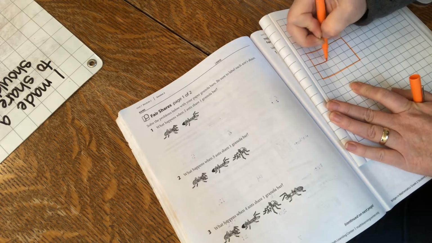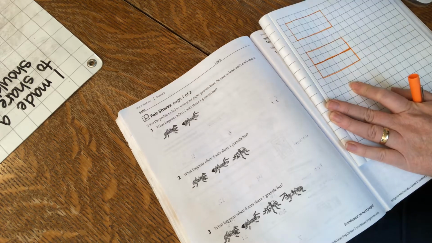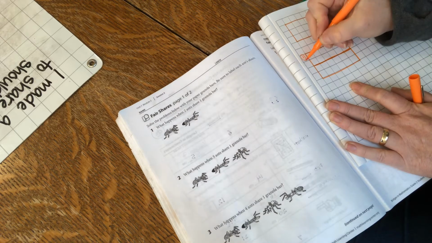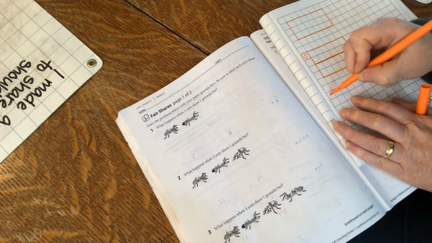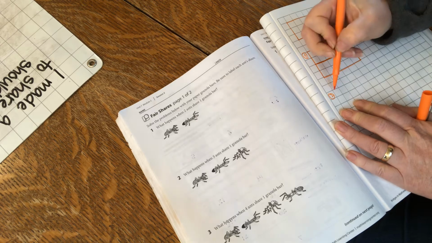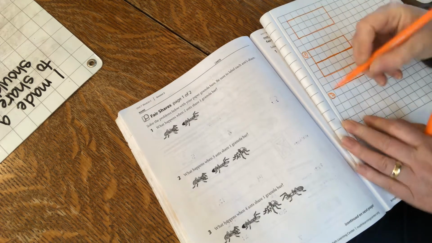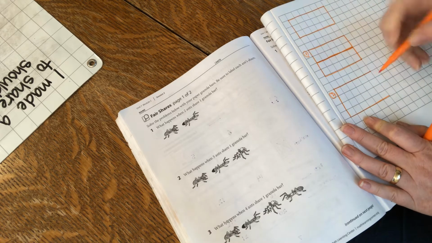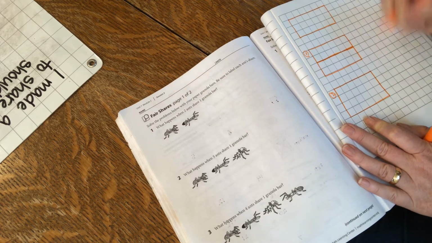Maybe you're going to cut it in half this way. That's kind of tricky. 1, 2. So this is for problem number 1. Problem number 2, you can draw a rectangle again. And you know you can use your ruler if you need help drawing straight lines.